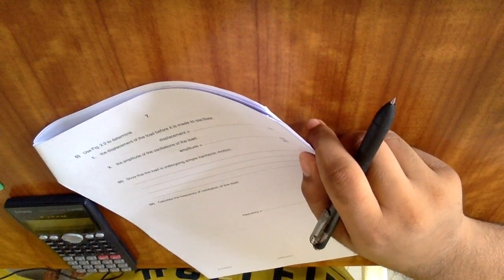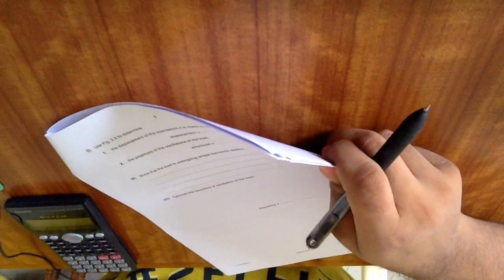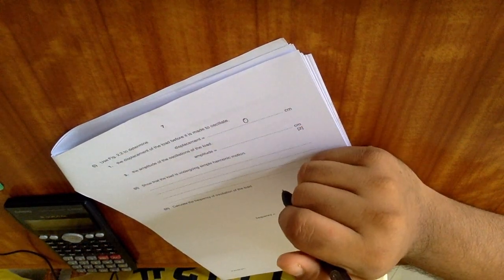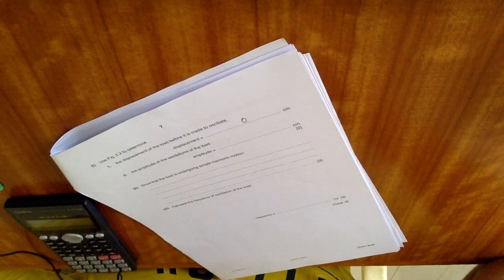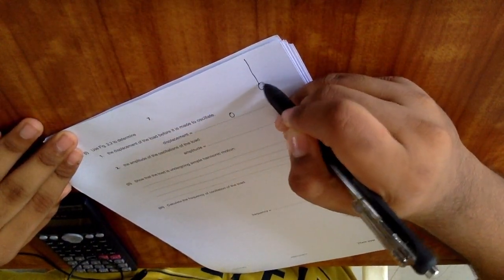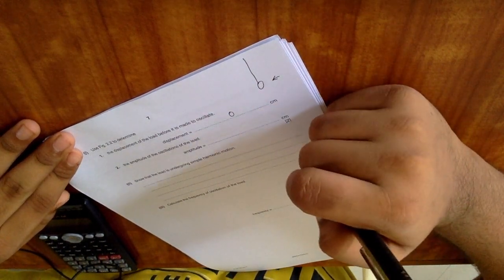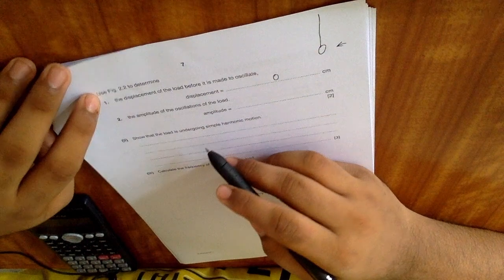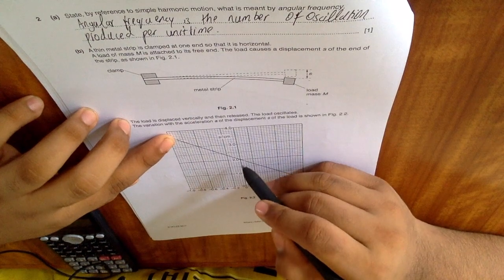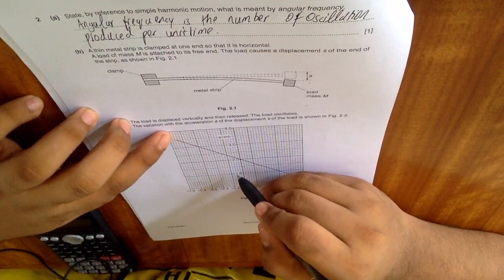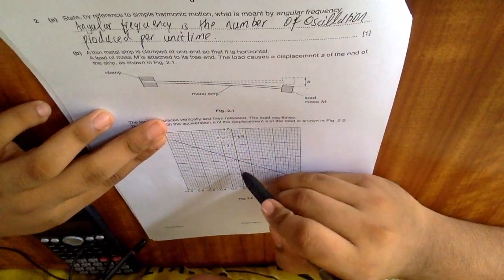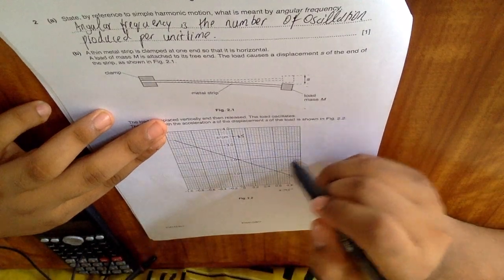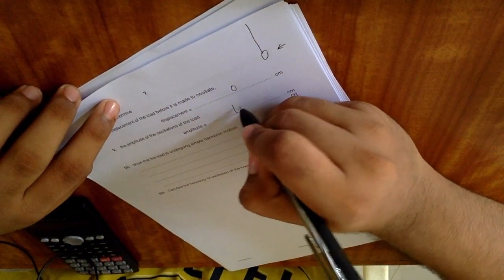The displacement of the load before it is made to oscillate is of course zero. For example, just imagine a pendulum. Whenever they talk about an oscillation, just imagine a pendulum. Unless you give it a push, it won't move, isn't it? So similarly, the amplitude of the oscillations is the maximum displacement minus the equilibrium. The maximum is 3.5, but the midpoint is 2.0, so the amplitude is 1.5 centimeters.